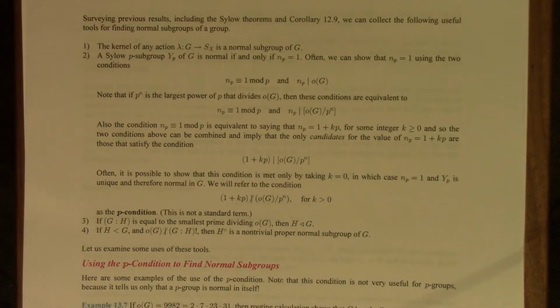If we survey the results that we have proven so far, including the Sylow theorems and a corollary from Chapter 12, Corollary 12.9, we can collect the following tools for finding normal subgroups. And after I discuss these tools, we'll look at some examples.